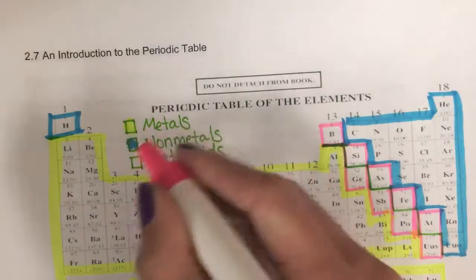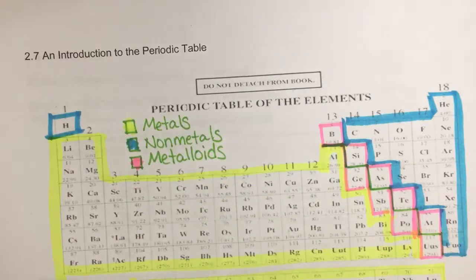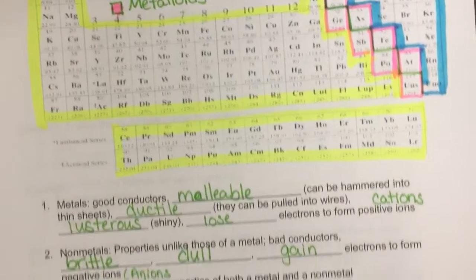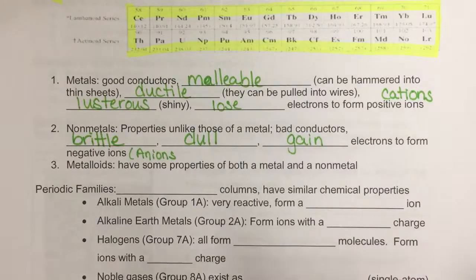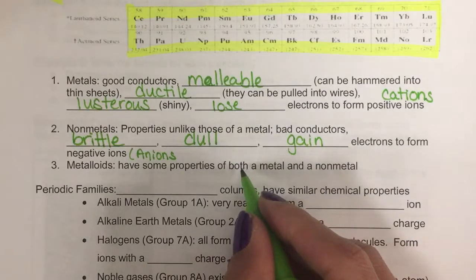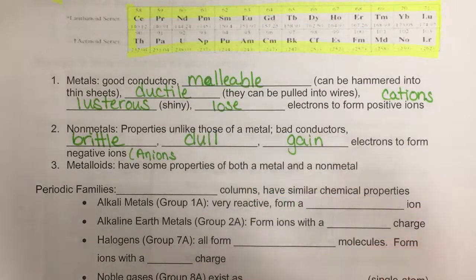So a metalloid can't decide whether it wants to be a metal or a nonmetal, so it has properties of both. It can be lustrous and malleable, but a bad conductor. It can be a good conductor, but really brittle. So it can't decide what it wants to be. Okay? So I can figure out if something's a metal, a nonmetal, or a metalloid.